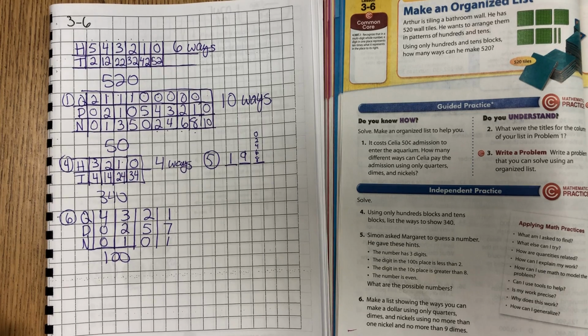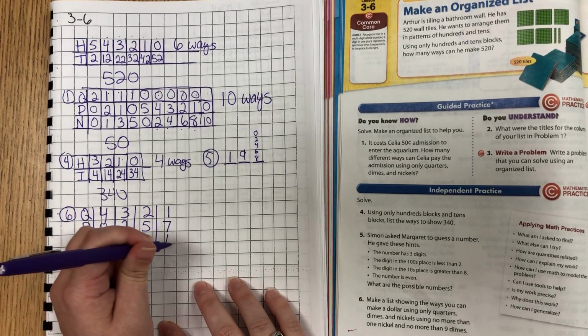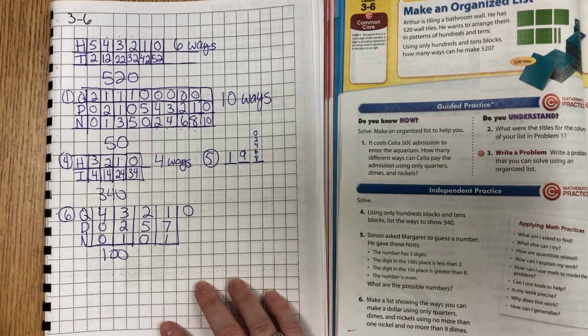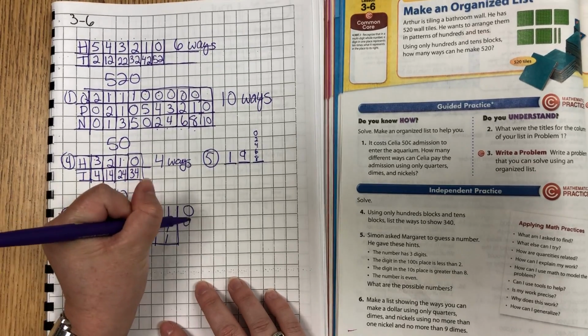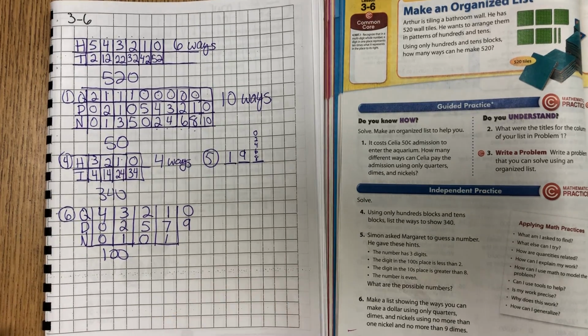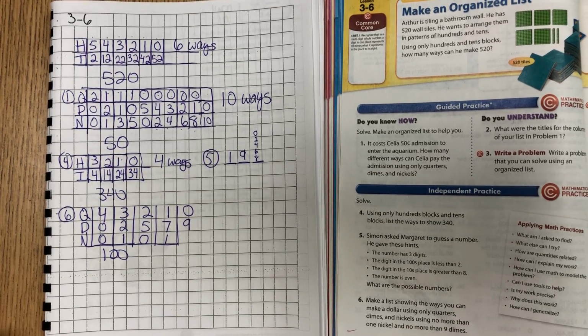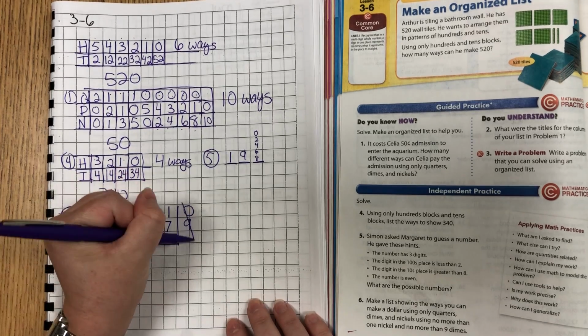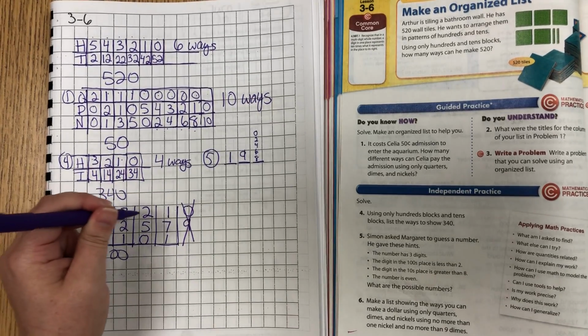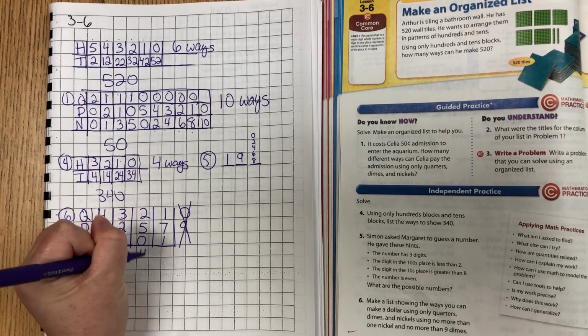Can I do it with 0 quarters? Yes. Let's try it. 0 quarters, how many dimes? 9 dimes. How many nickels? Can't do it. I'm only allowed to have no more than 1 nickel. So that won't work. Is that it? So 1, 2, 3, 4 ways.